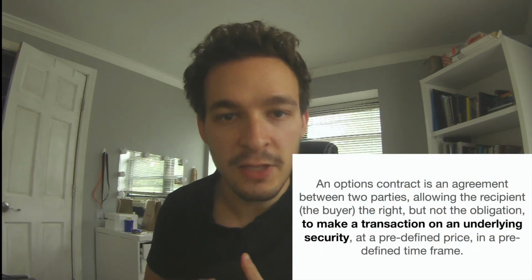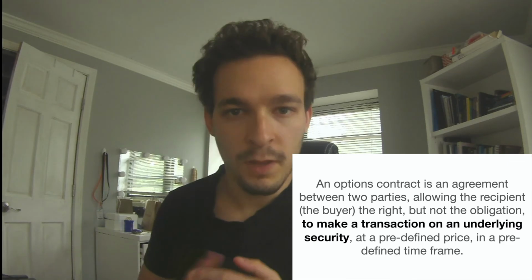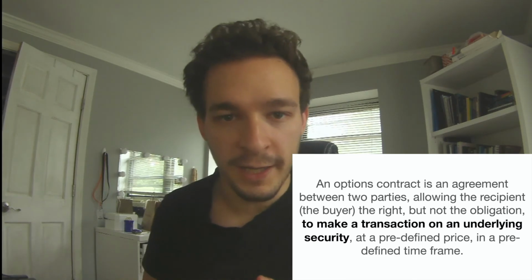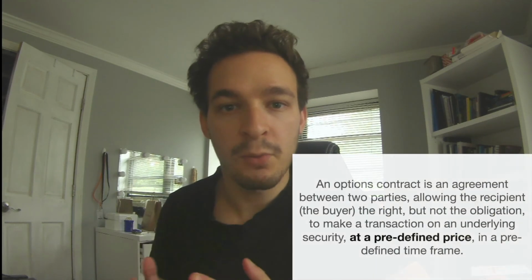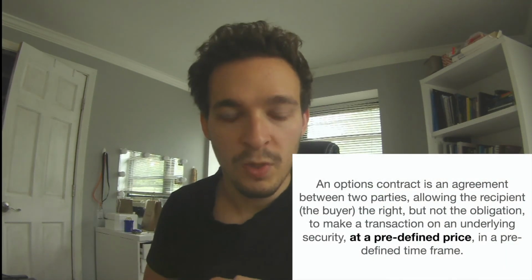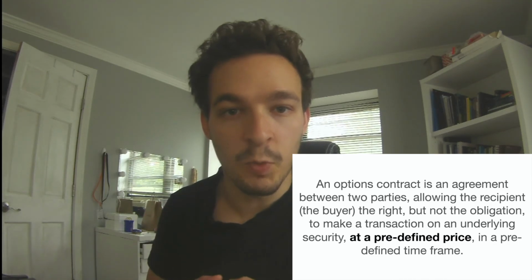Next part of our definition states that we make a transaction on an underlying security. The transaction here is opening an account, and the underlying security is Robinhood. Next, we have at a predefined price. In our agreement, we decided that that $100 target is where we needed to get to.